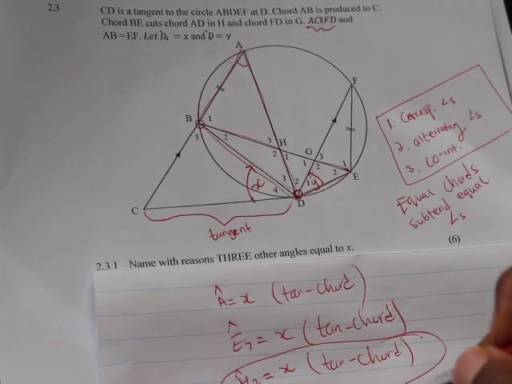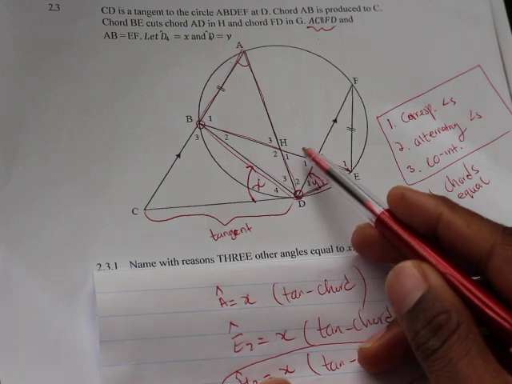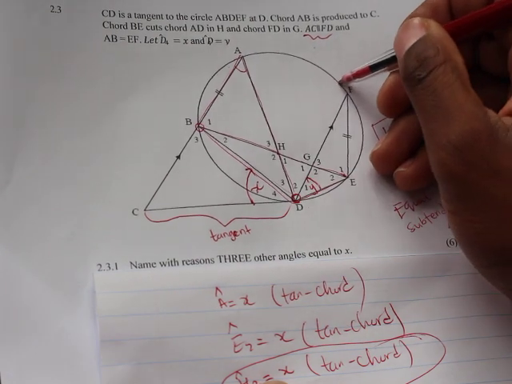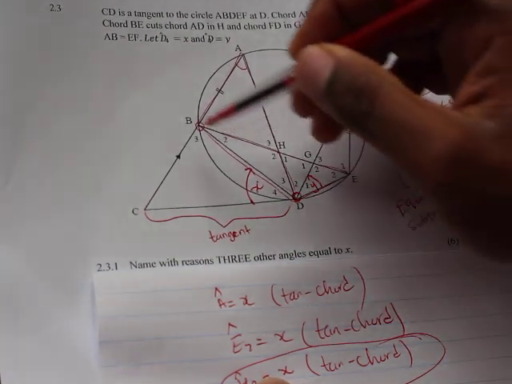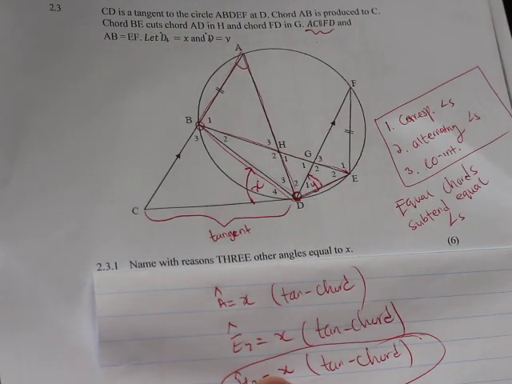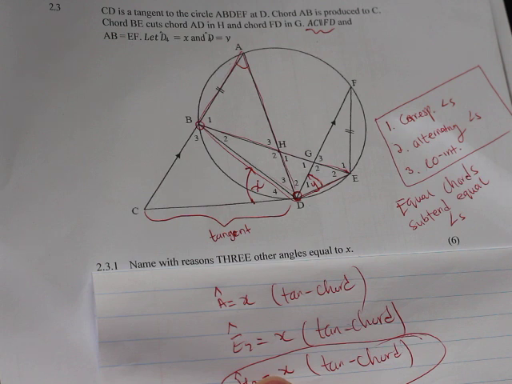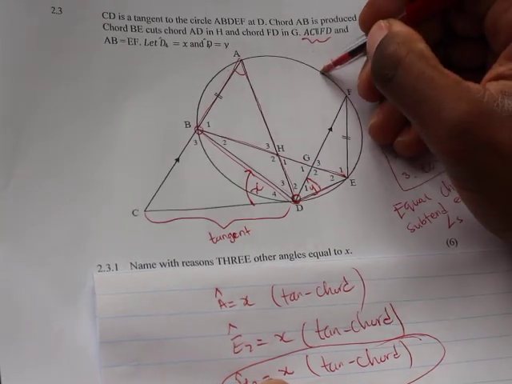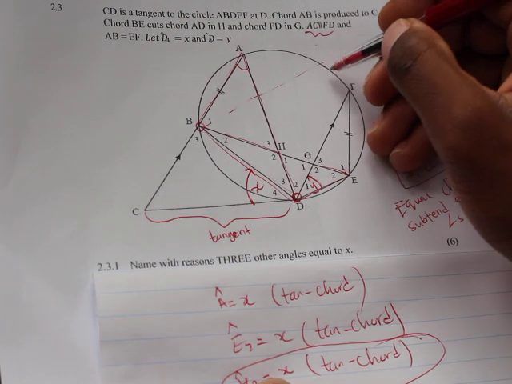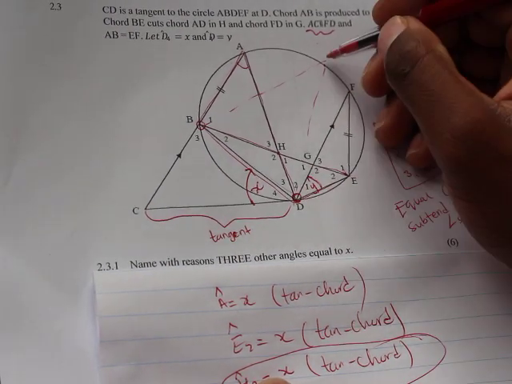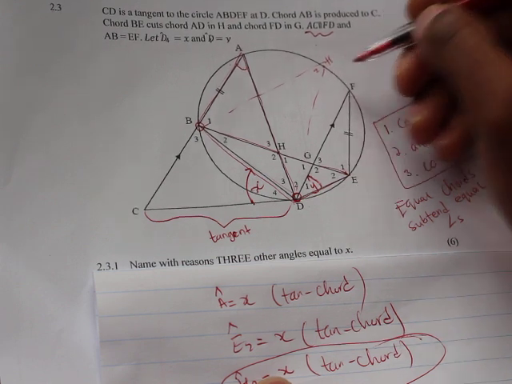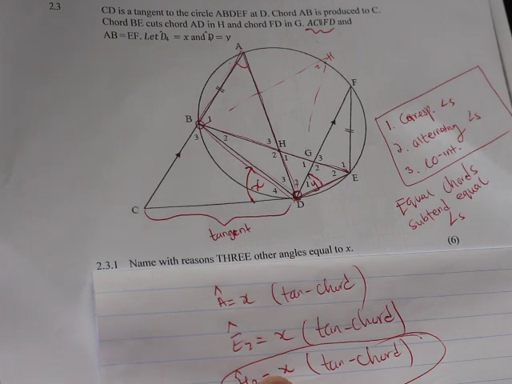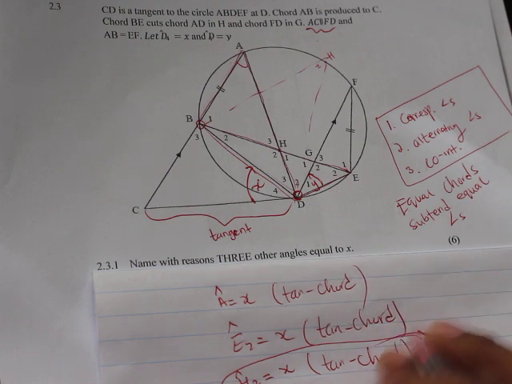Now the problem with this is that if you check where H2 is located, this vertex here is not on the circumference of the circle. Yes, the triangle BHD has got BD as one of its sides, right? But it's not on the circumference of a circle. In other words, if the triangle was going like that, and this is H, then that angle there would be equal to X as well. You see? So that's the problem that we have. This tan chord cannot apply.